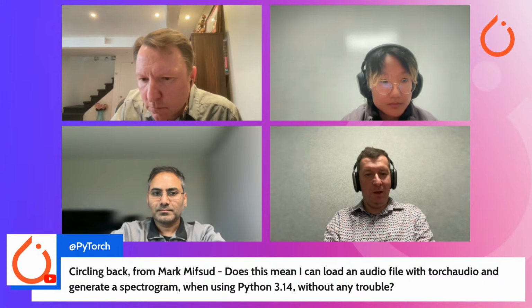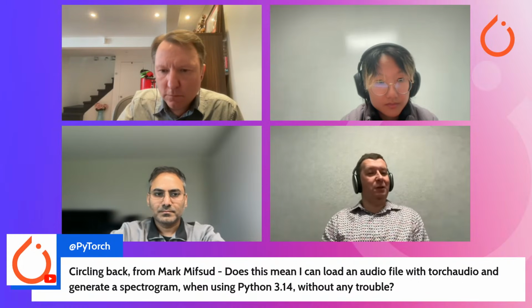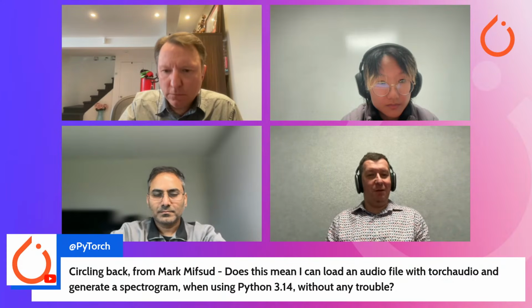Circling back from Mark, so does this mean that I can load an audio file with Torchaudio and generate a spectrogram when using Python 3.14 without any trouble? Yes. If you see any problems, file an issue against Torchaudio, though again, you probably heard about some of the changes to the library. So development of Torchaudio is kind of getting into maintenance mode, but the media decoding will be handled through the new plugin, which can be transparently used through Torchaudio, called Torch Codec, and hopefully that will be sufficient to load the file and generate the spectrogram.